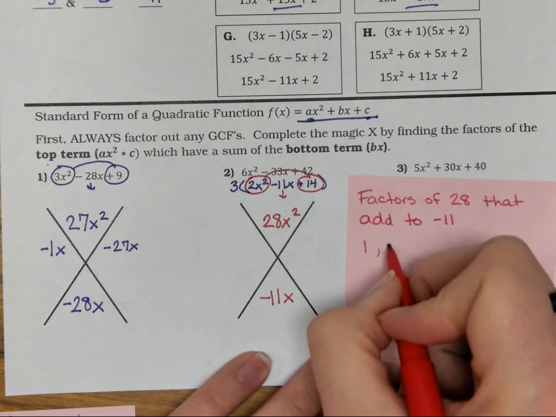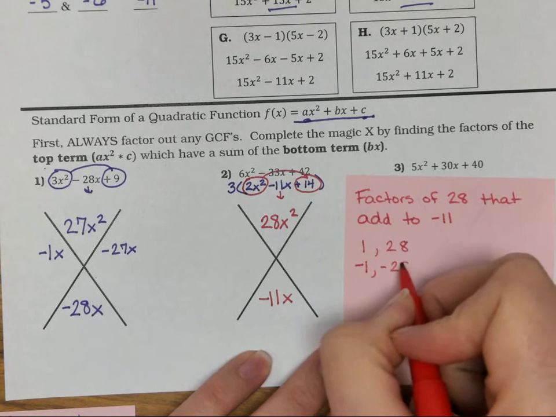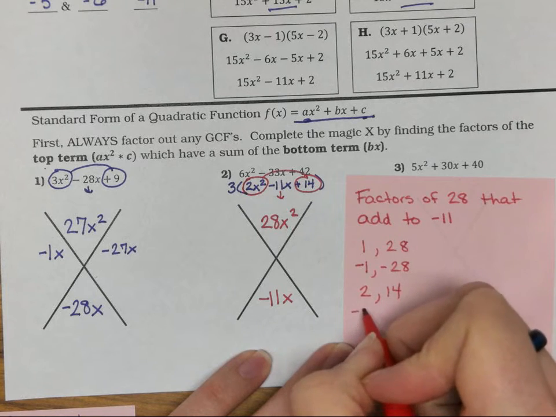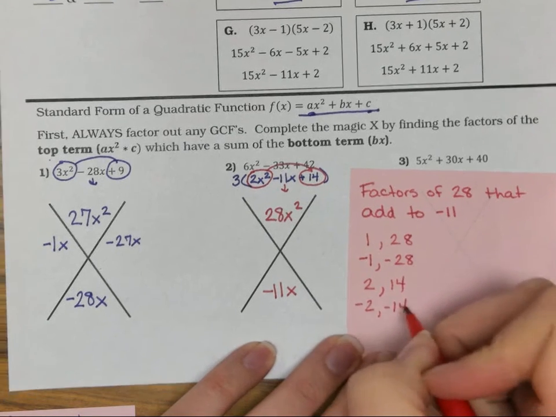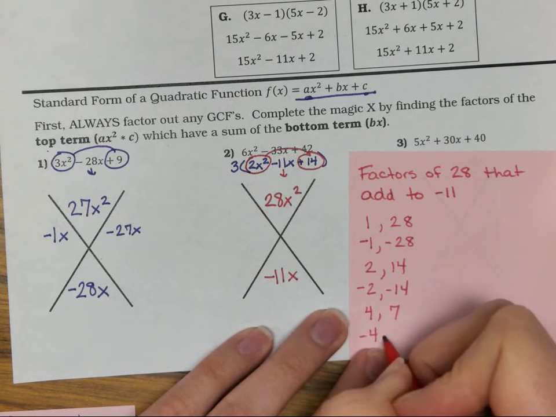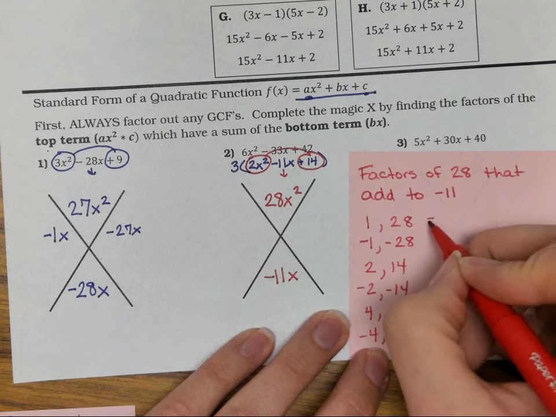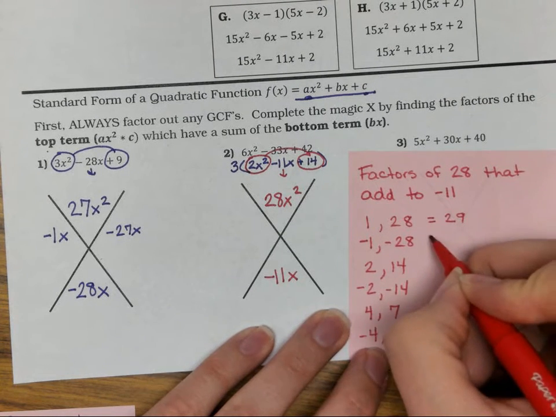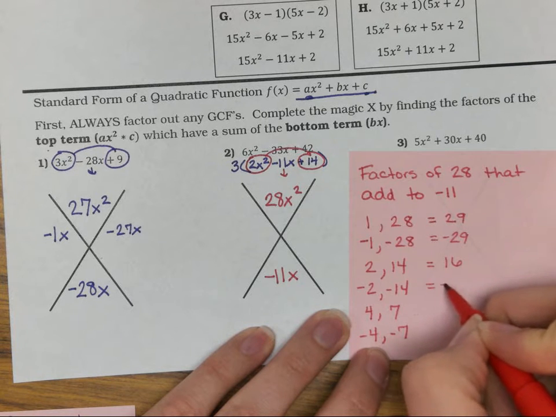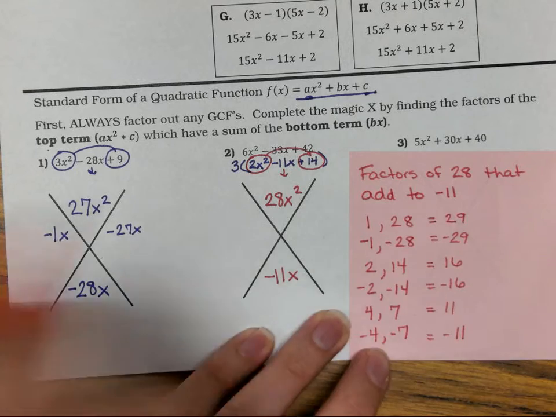So 1 and 28, negative 1, negative 28. 2 and 14, negative 2, negative 14. And 4 and 7, and negative 4 and negative 7. Those are all your factors, and if we add them up, we get 29, negative 29, 16, negative 16, 11, and negative 11.